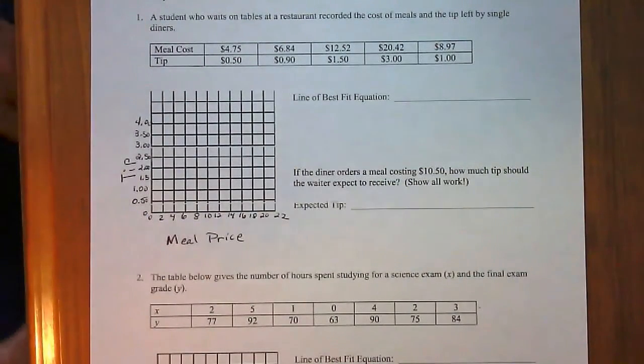All right, so I'm going to review line of best fit and how to create a line of best fit and also find its equation, and then we're going to use it to make a prediction. So here we have a student who waits on tables at a restaurant, recorded the cost of meals and the tip left by single diners. So really one person was there.